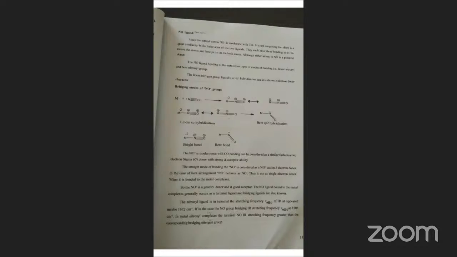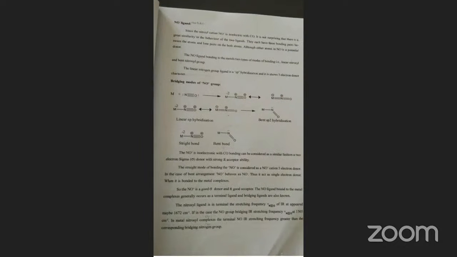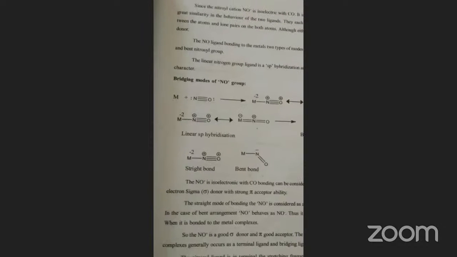The linear nitrosyl ligand involves sp hybridization and it shows 3 electron donor character. Look at this structure. In this structure, the metal atom reacts with nitrosyl, that is N triple bond O.